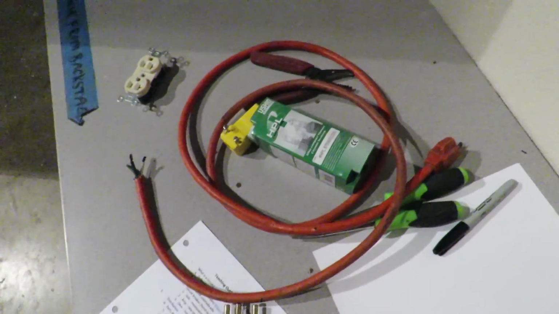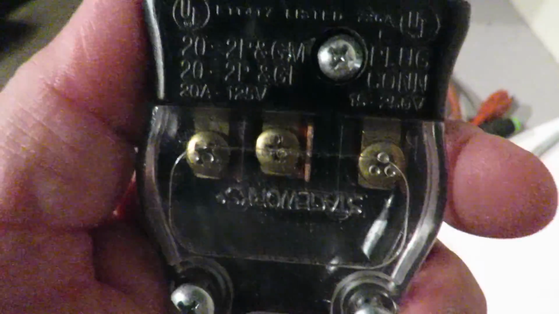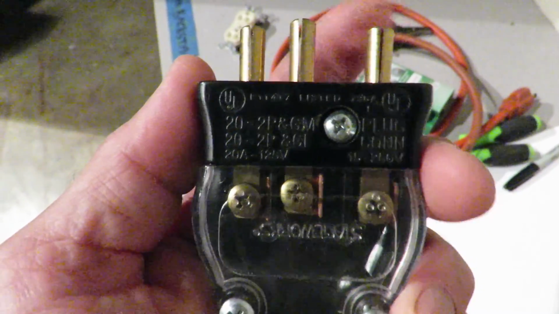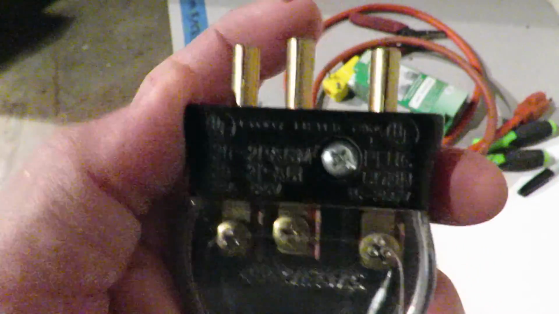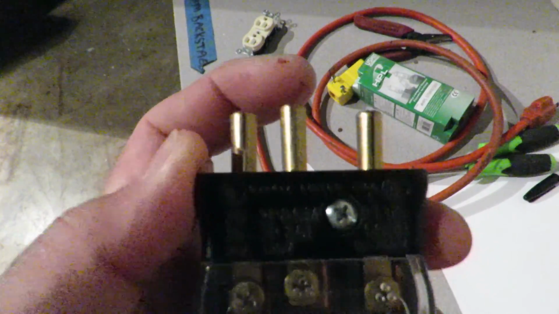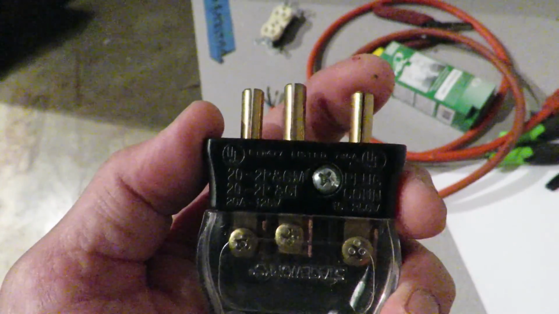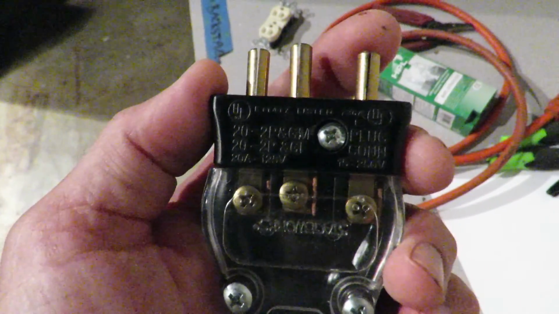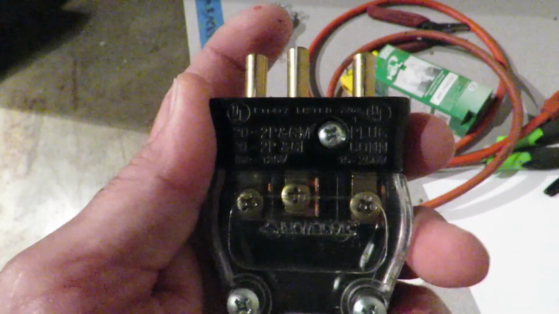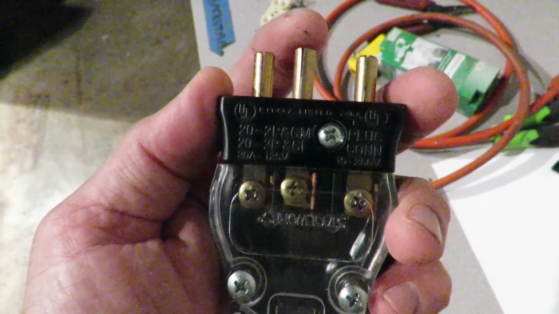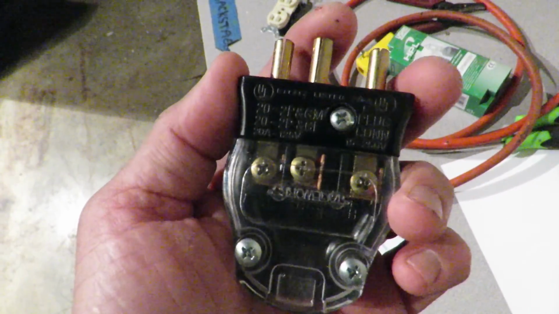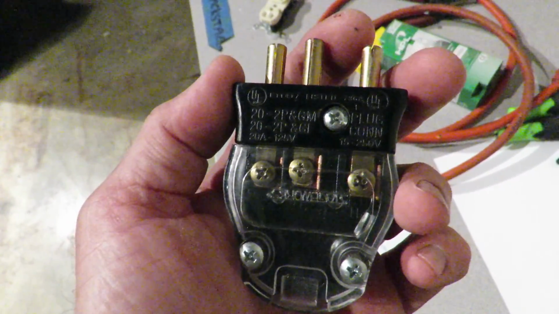And what I want to show you is that there is sort of a method to the madness. If you look at our connector, you notice this pin that's isolated off by itself, and then you have the other two that are kind of close together. Well, this pin will always be the hot. It's designed to be slightly isolated away from the other two. Any configuration where you have a middle pin, the middle pin will always be the green or the ground.